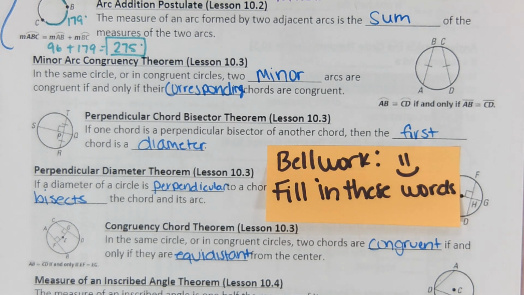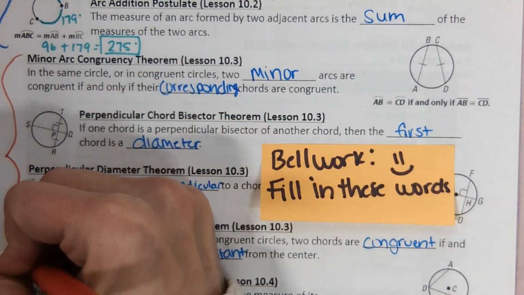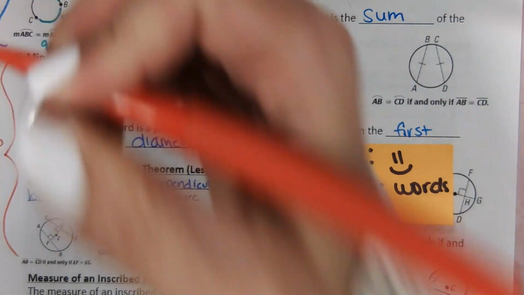So, going over the theorems here. There are 4 that have to do with 10.3. So it's these 4 here, 1-3.